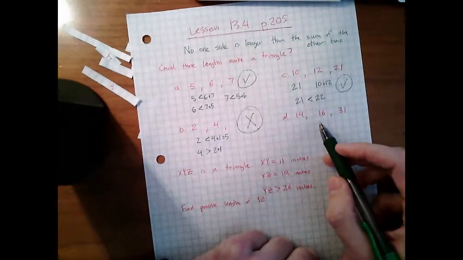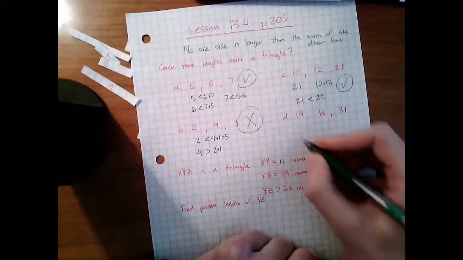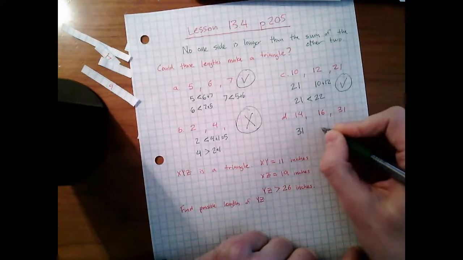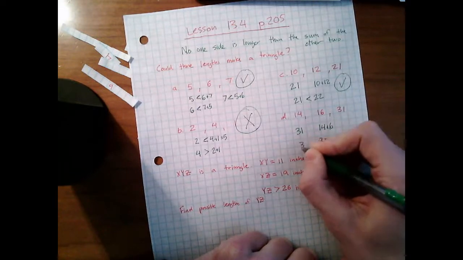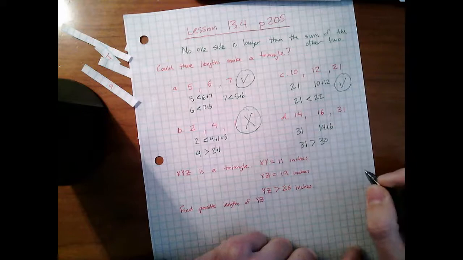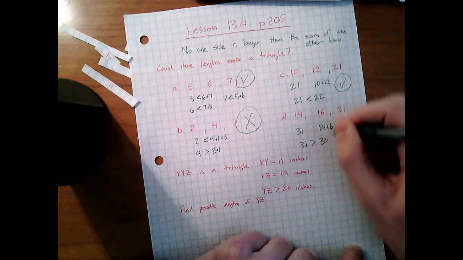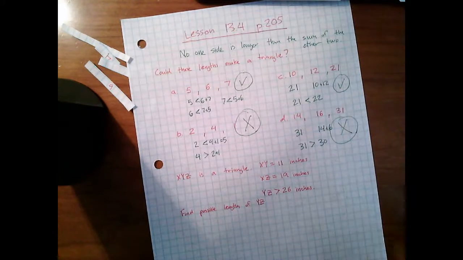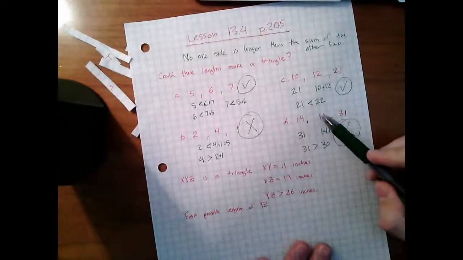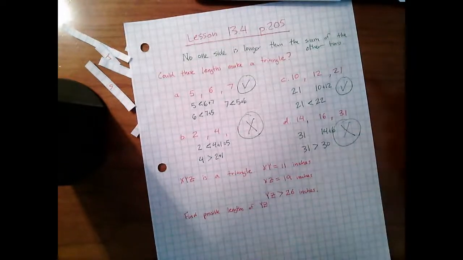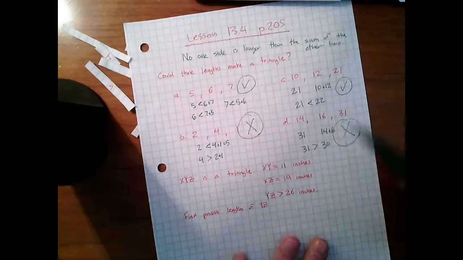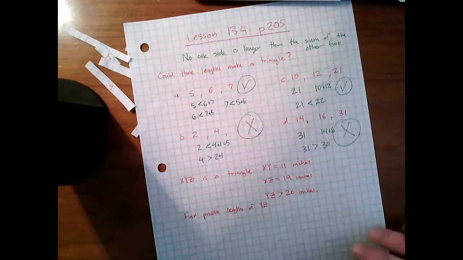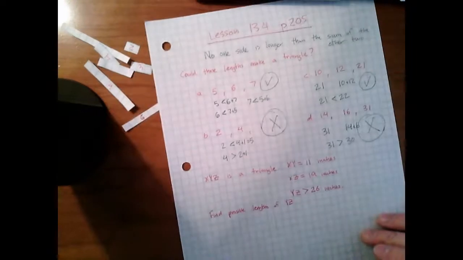And what about this one? Let's compare the largest side, 31, to the other two combined. 14 plus 16 is 30. 31 is bigger. So will this one work? No, it does not work because one side is bigger than the other two combined. If I just looked at the 14, 16 plus 31 is greater than 14, so it works according to that side, works according to 16, but the 31 is bad news. It is too long of a side to work with those other two lengths.